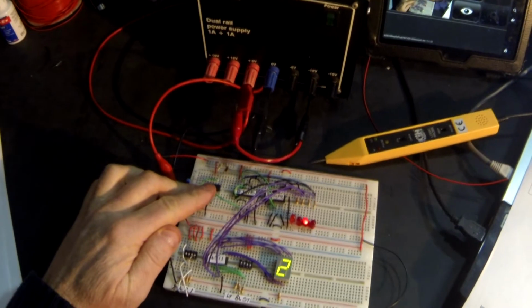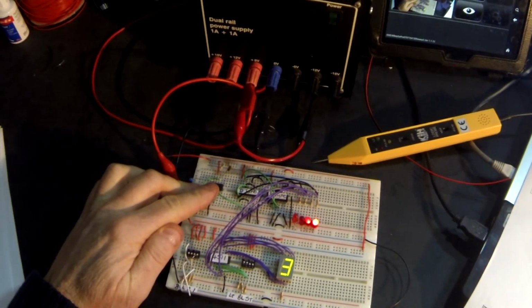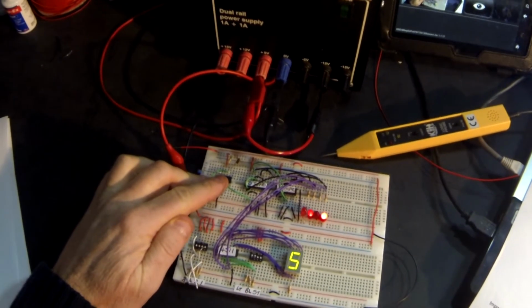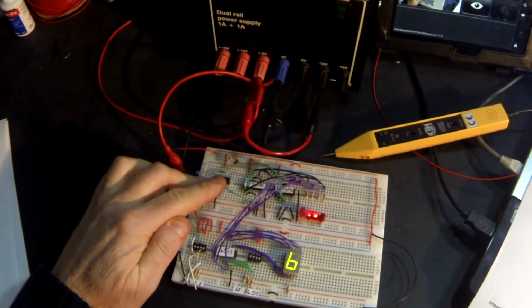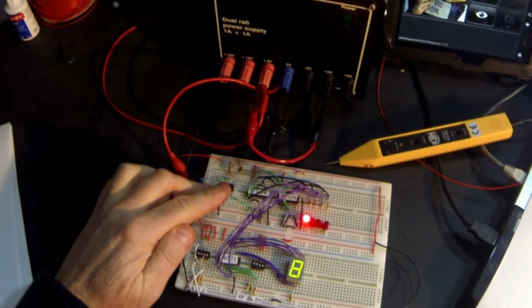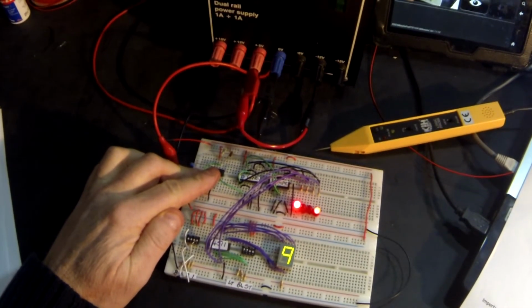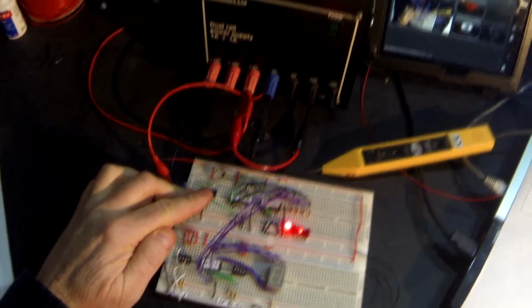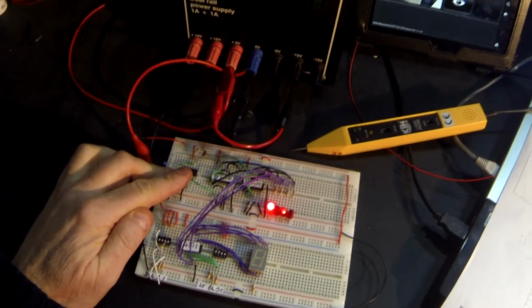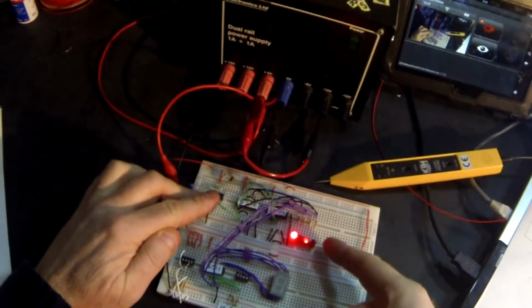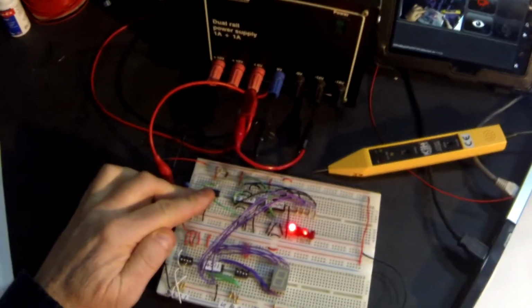1, 2, 3, 4, 5, 6, 7, 8, 9, and remember what happens after 9? That will go blank because it can't display 2 digits. So if you like, it's confused. But of course our binary is continuing to count.